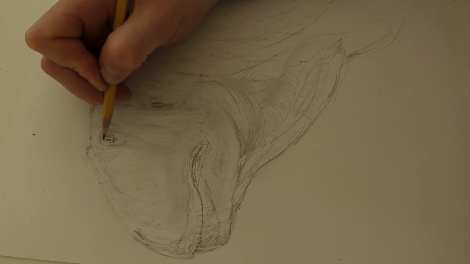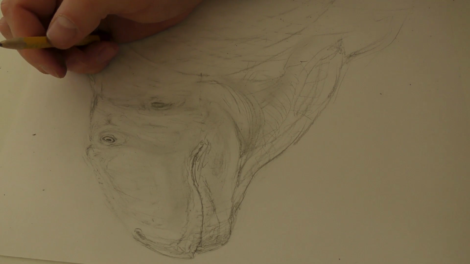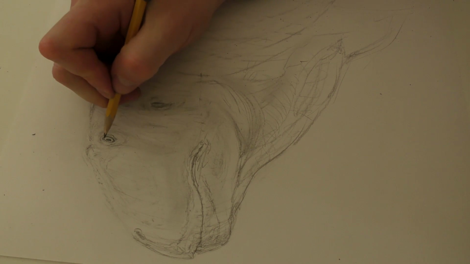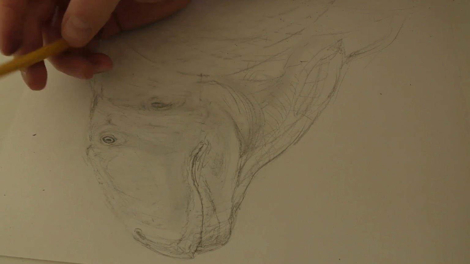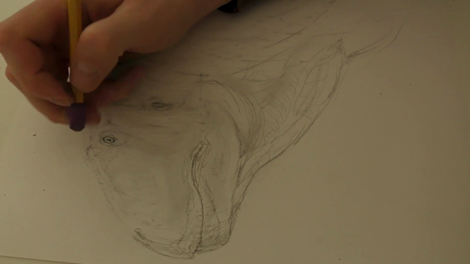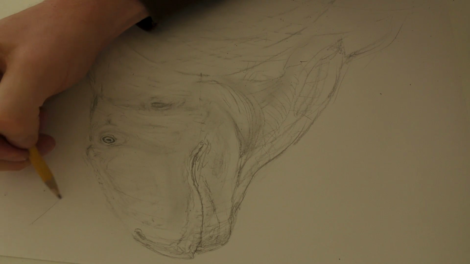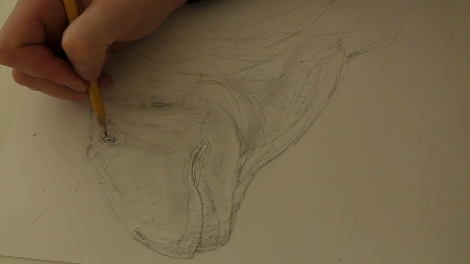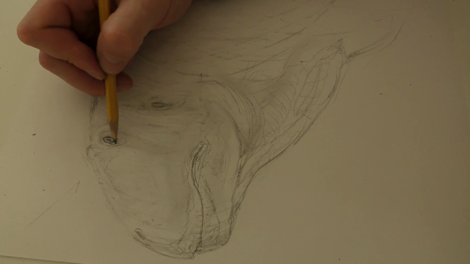Now, most animals' eyes, the iris, the part that you look at, isn't really round. It's kind of flat. And then there's a round lens going over that. Light hitting that lens will refract inside of it. And if the light's coming from this direction, you'll usually get a highlight on the surface of the eye, and then darker stuff around the edge. And then you'll get a highlight reflecting off of that iris.